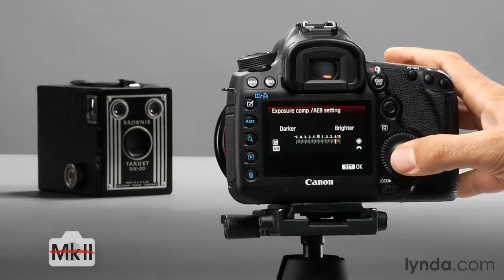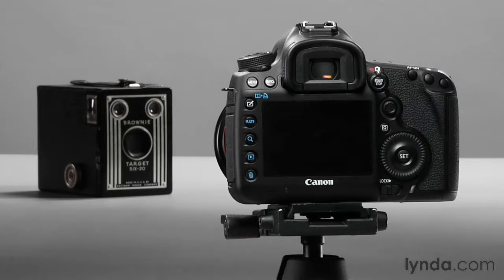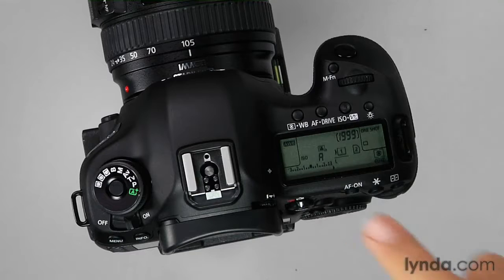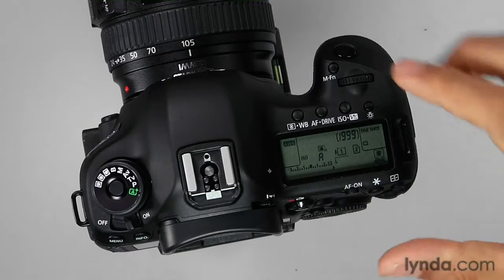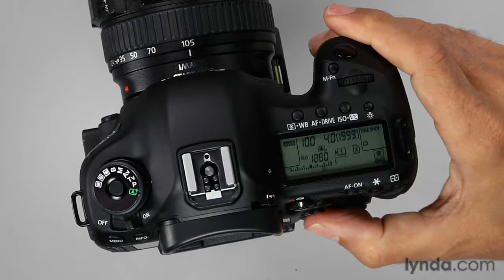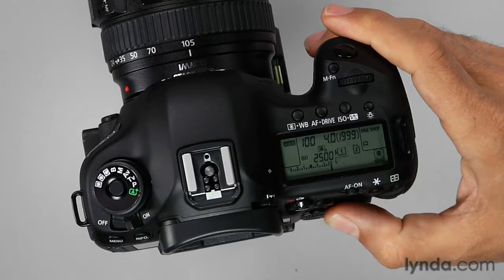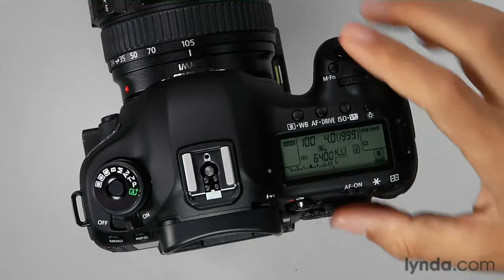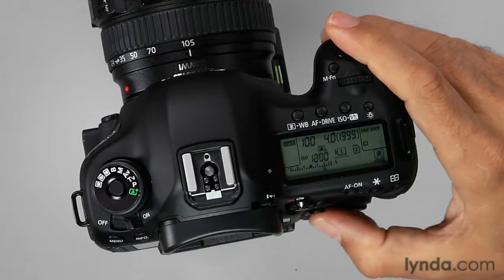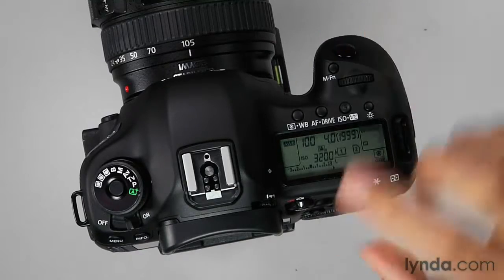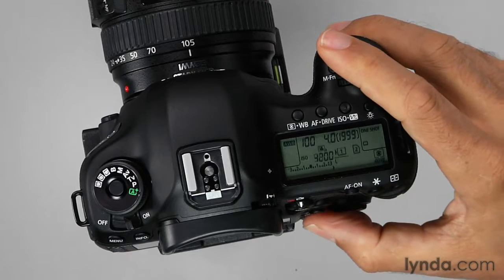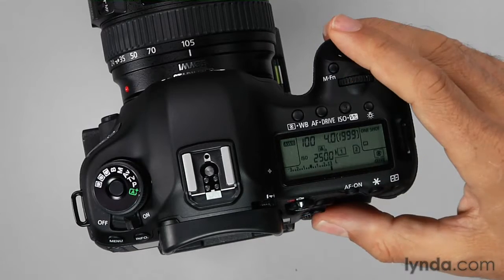Now watch what happens if I dial in 4 stops here and set that. My readout up here now has a little arrow that's off the right side of the scale. That indicates that I've got more than 3 stops. If I meter and start to dial that backwards, you can see it comes back in, and as I go off, it continues to go up. So I've actually got that full range of exposure compensation at my disposal, even outside of that screen. I just can't see exactly where I am up here.